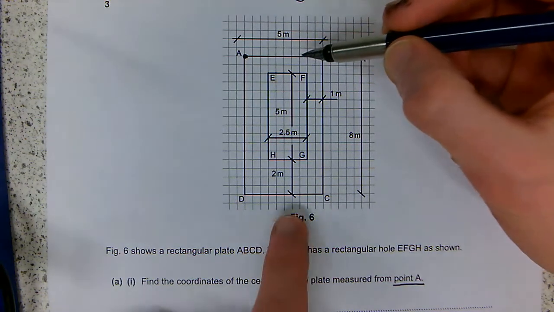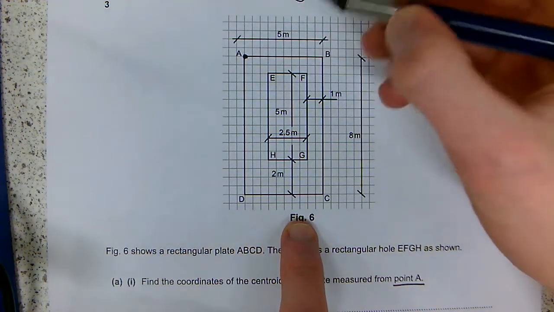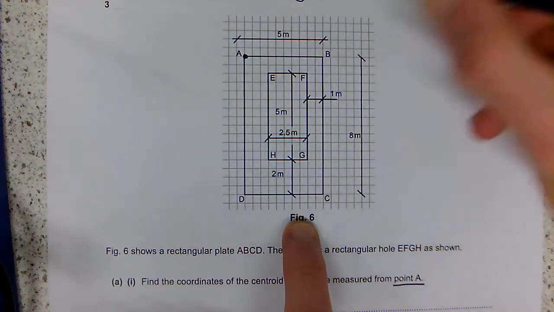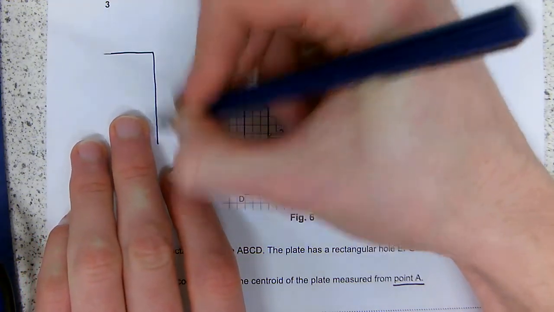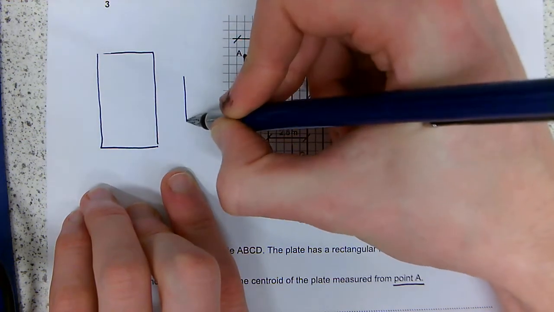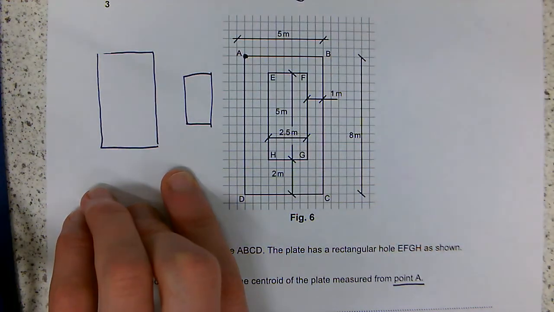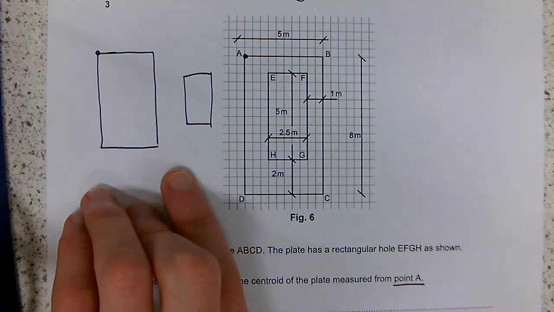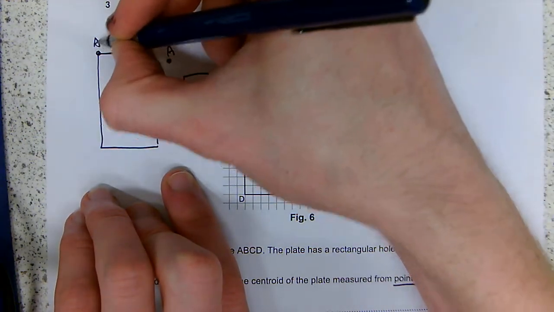We're going to have to do a little bit of adding up. I'm going to split this into two shapes first off. We have the shape of the large rectangle, which is the plate, and then we have the shape of the hole of the plate, which is the one that's being taken out of it. We need to determine the centroids of these relative to point A.